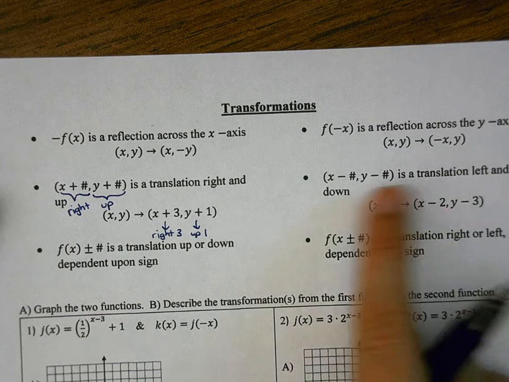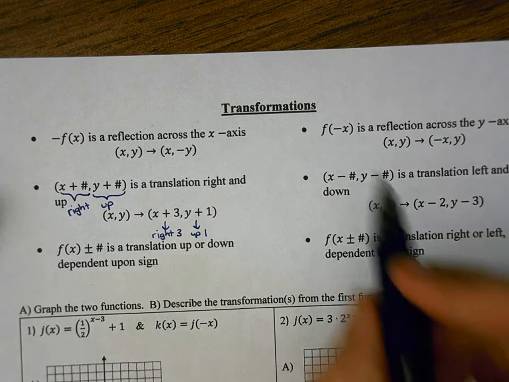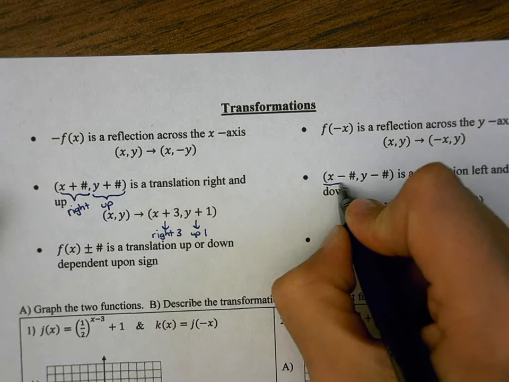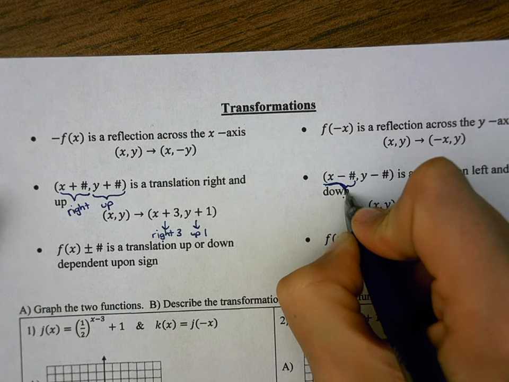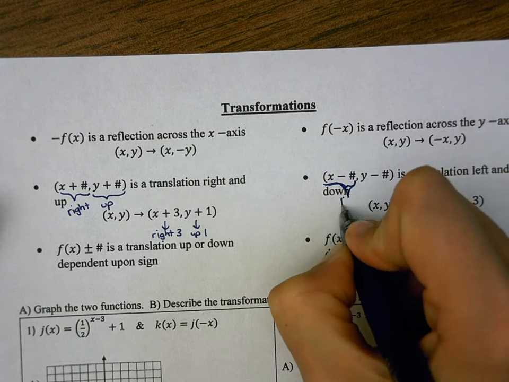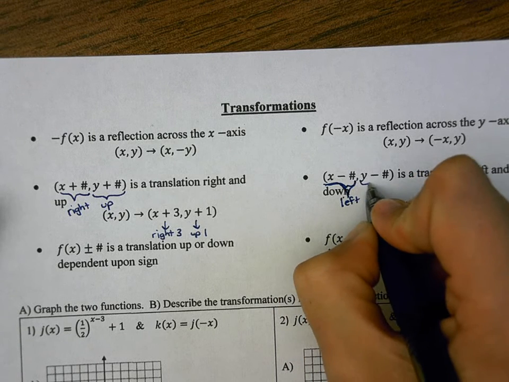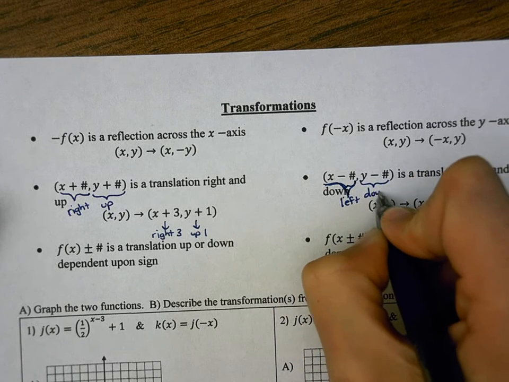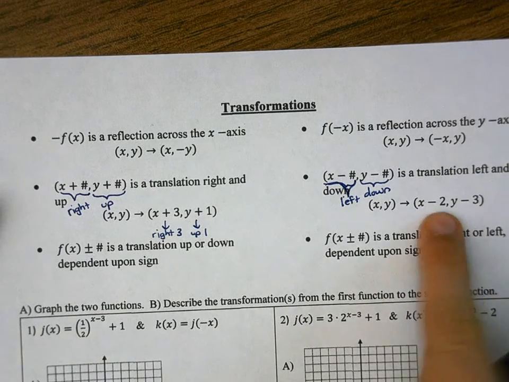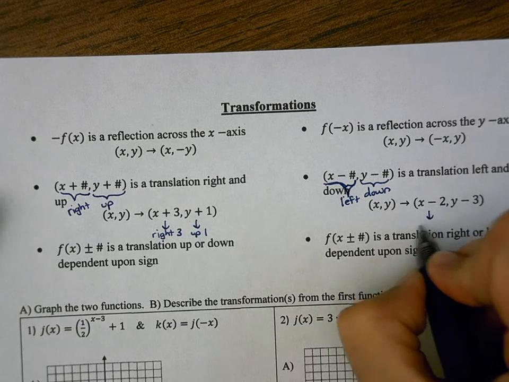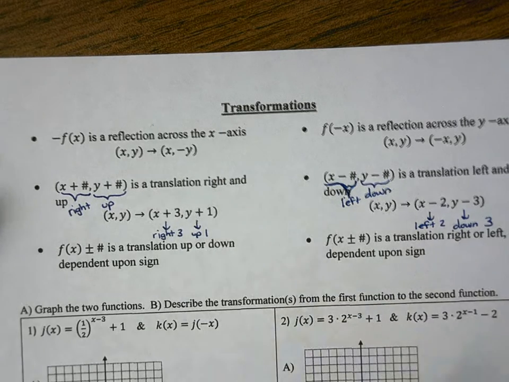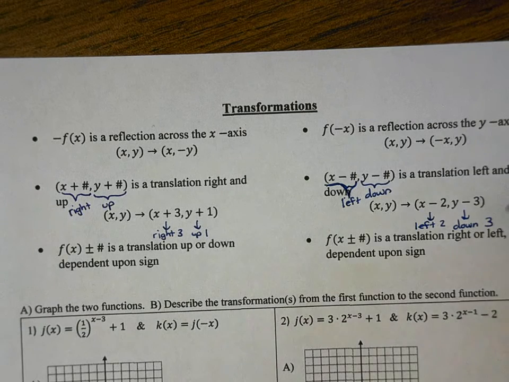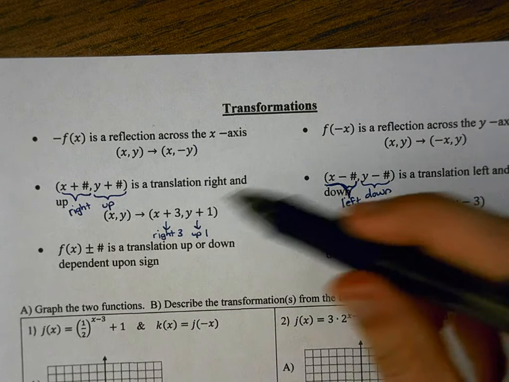Meanwhile, left or down, which are negative directions, would be a negative inside of your rule. So this is your, let me actually bring this a little bit further down there. Okay, this is your left and your down. And so same thing within this rule, x minus 2 would tell us we are moving left 2, and y minus 3 would tell us we are moving down 3. Okay? And that would be the coordinate rule for a translation.